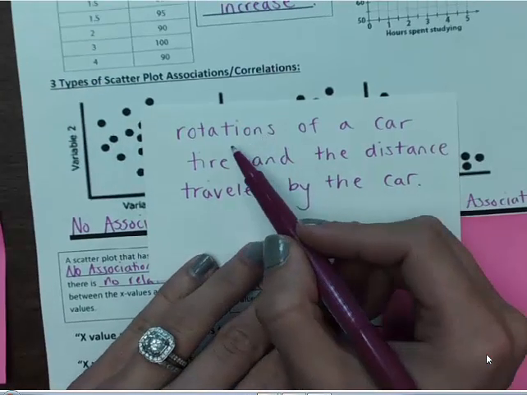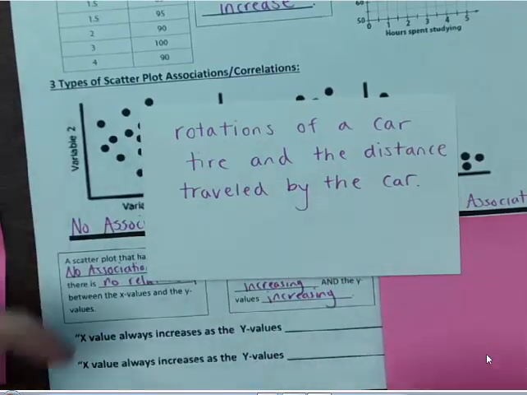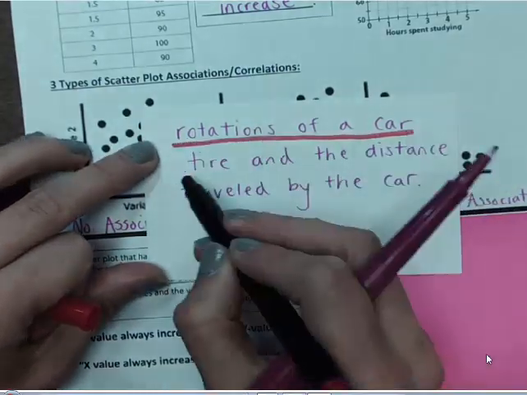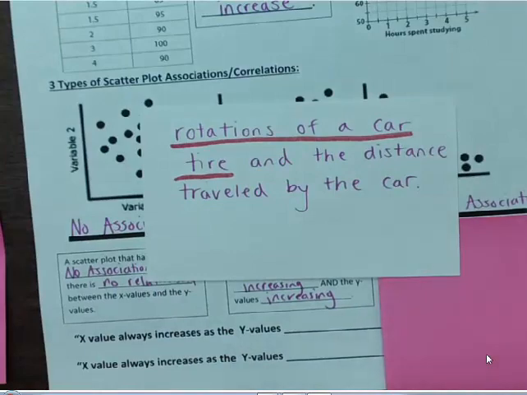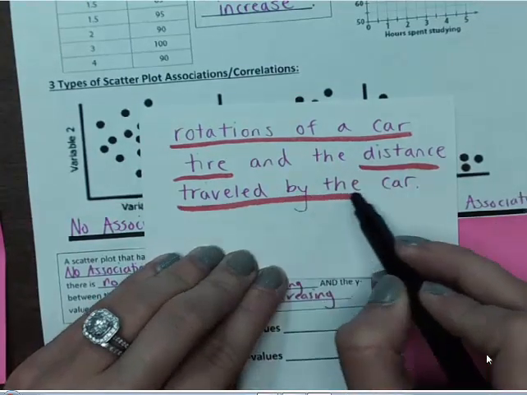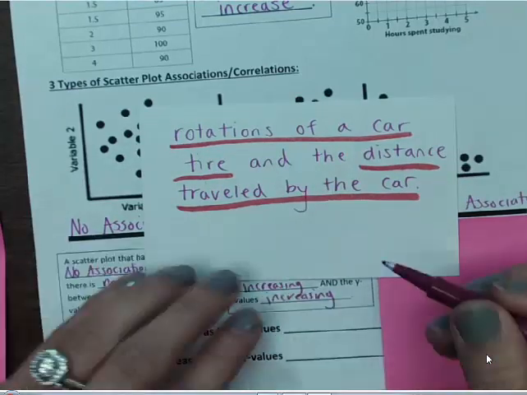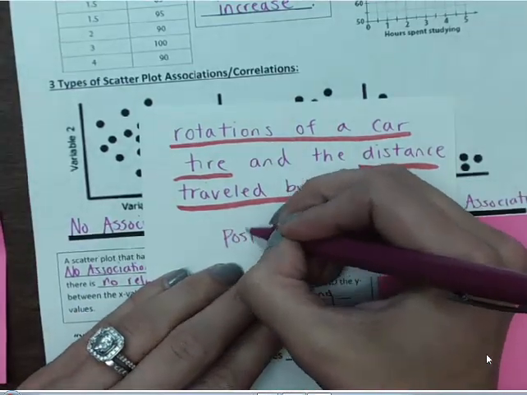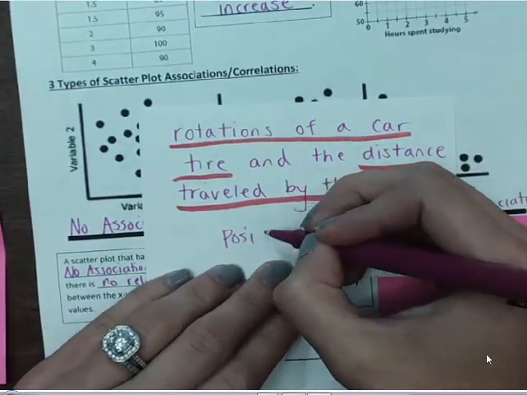As the rotations of the car tire increase, so it keeps going and going and going, what's going to be happening to that distance? It's most likely going to keep going and going and going as well. So since both of these are increasing, this is going to create a positive scatter plot or a positive association.